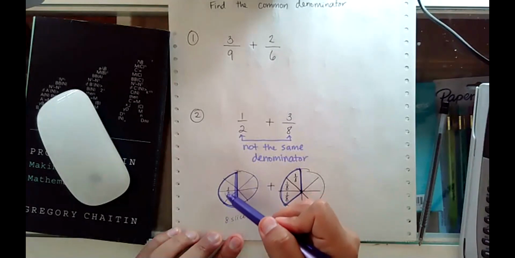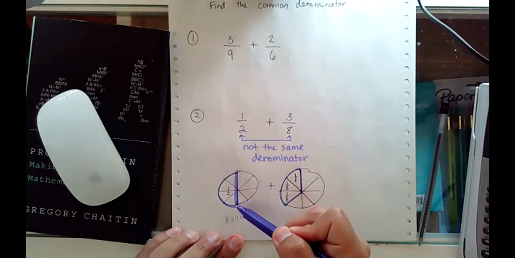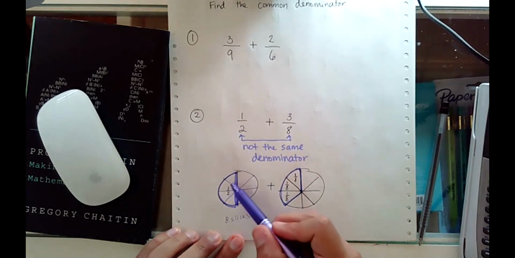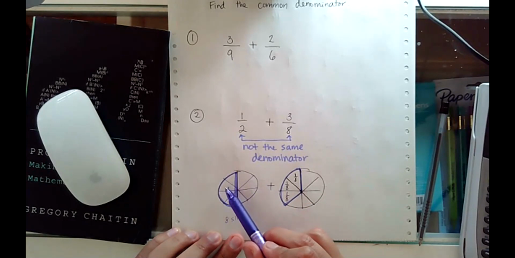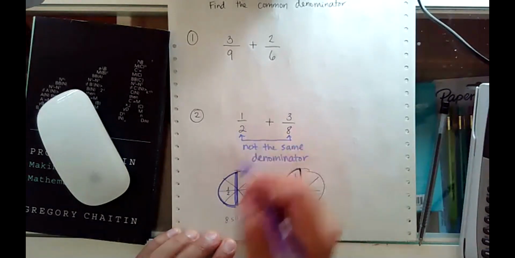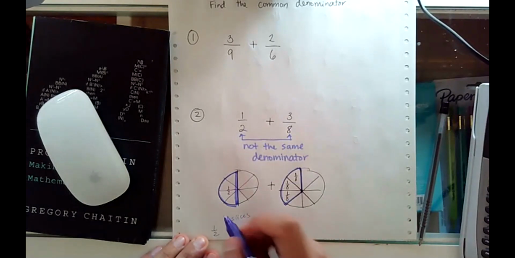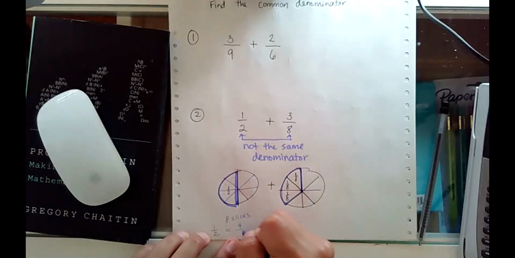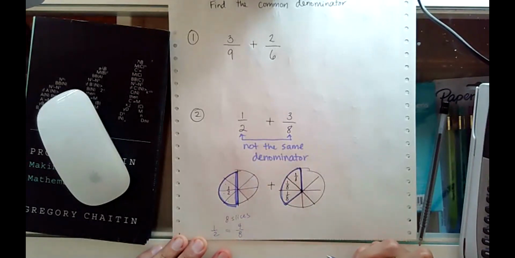Well, this 1/2 of the pizza is made up of how many 8 slices? 1, 2, 3, 4. So it must be the case that 1/2 is equal to 4 out of our 8 sliced pizza.